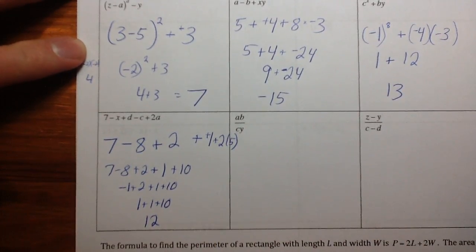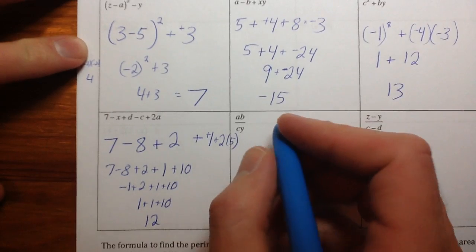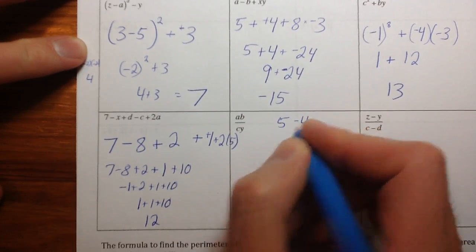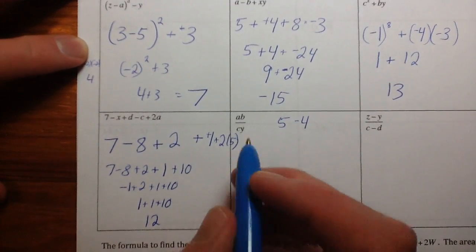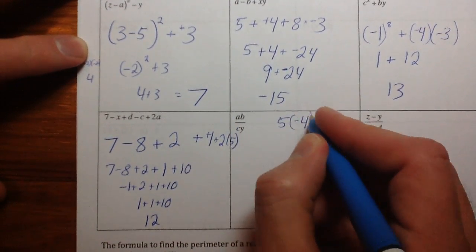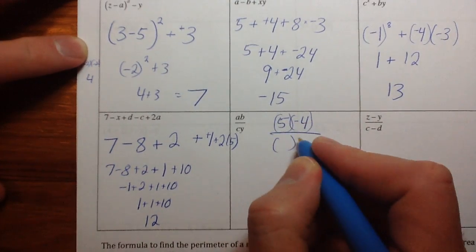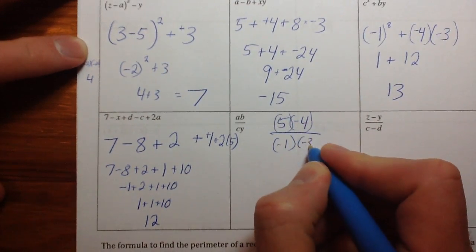AB over CY. Why not? Okay, AB, 5, negative 4. Don't write it like that. This is 5 times negative 4. Let's write it like this instead. Divided by C, which is negative 1 times Y, which is negative 3.